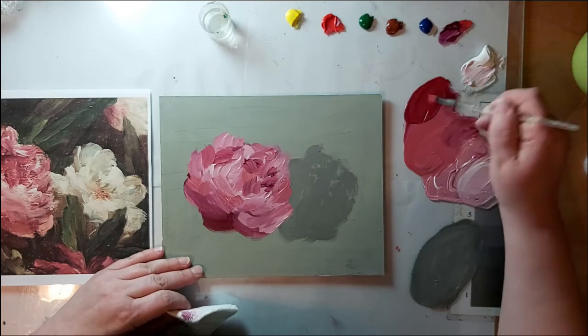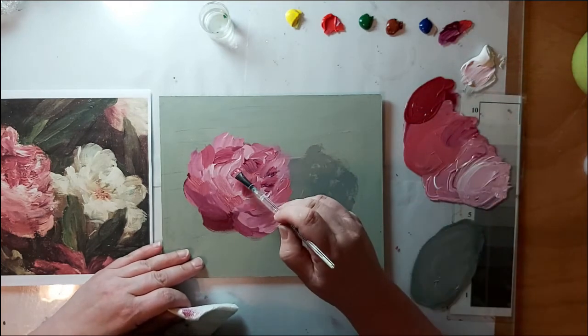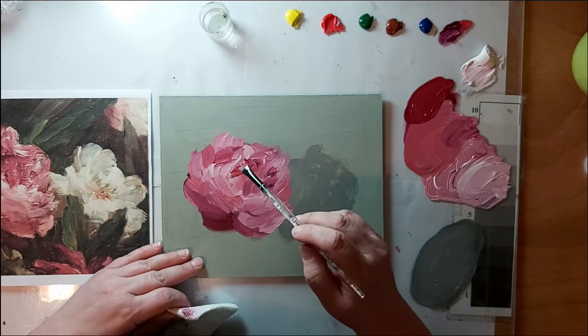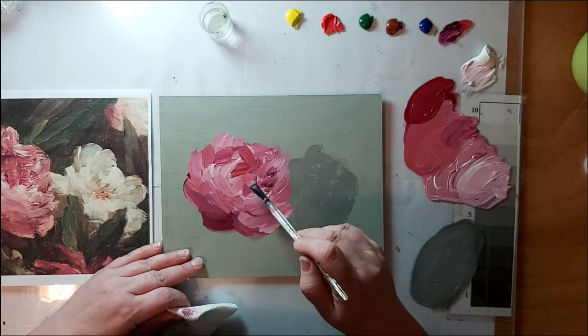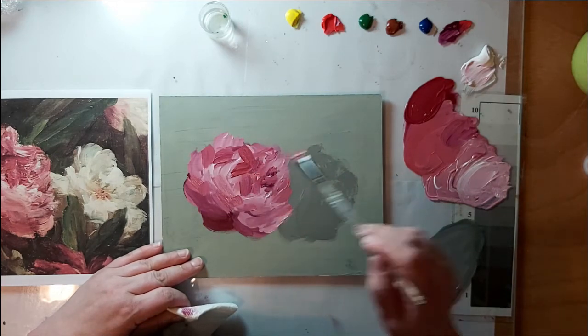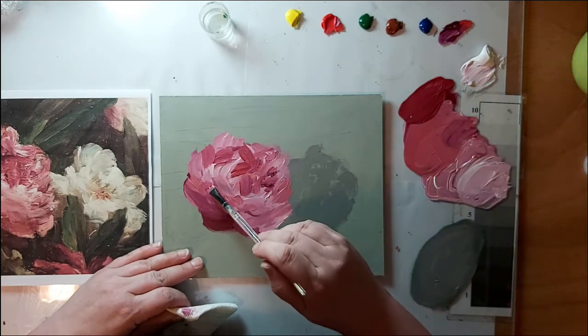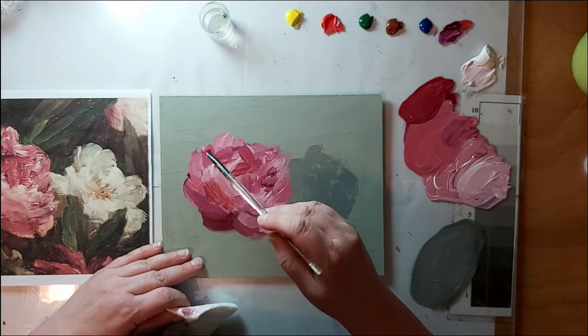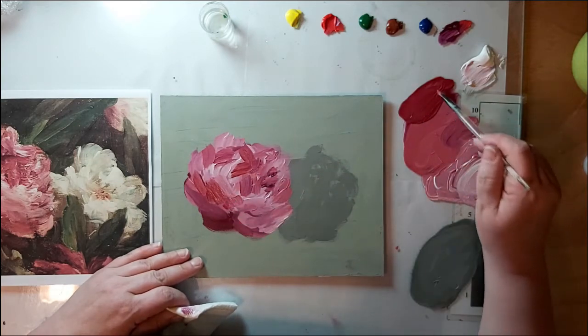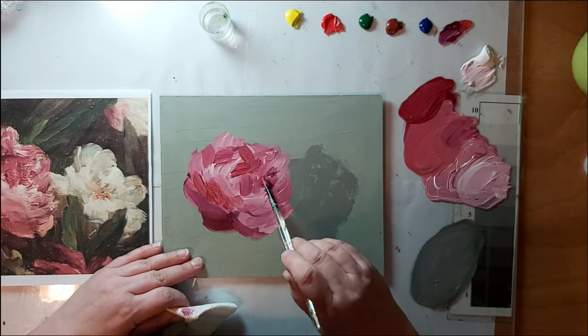So you can see here now I'm adding some dark back into the center and carrying that dark through to the bottom cool side as well. I like to try, when I make one tone, to carry it through the flower a little bit so that it's not just isolated to one area.